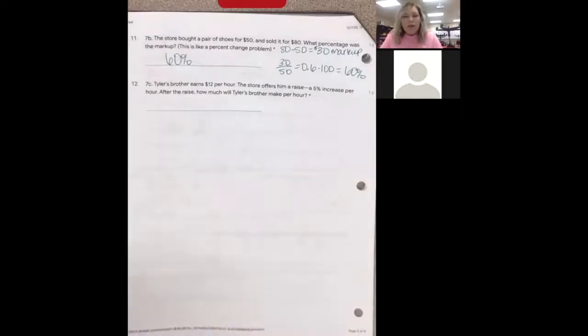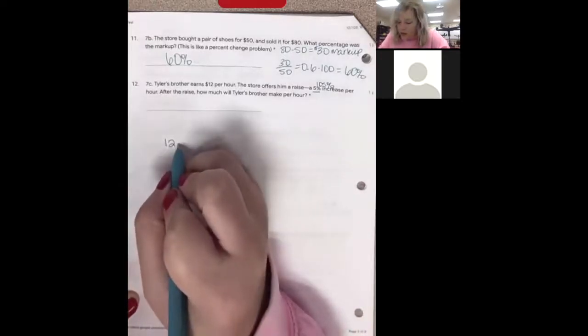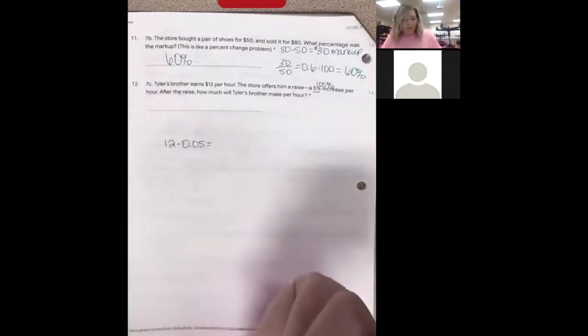Tyler's brother earns $12 per hour, and the store offers him a raise of a 5% increase per hour. So after the raise, how much will Tyler's brother make? So 5% increase, so that means 105%. So you can find it two different ways. So you can find your amount of increase first. So 5% increase.